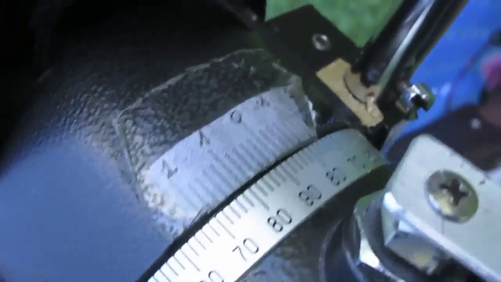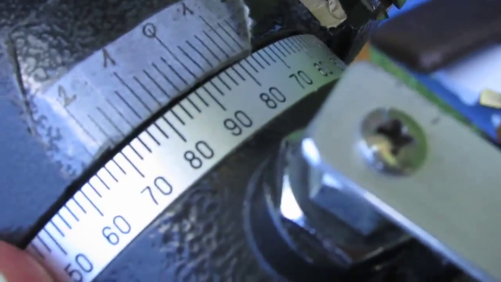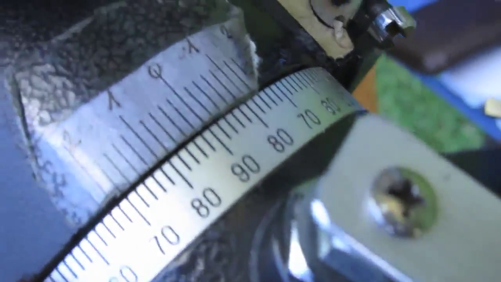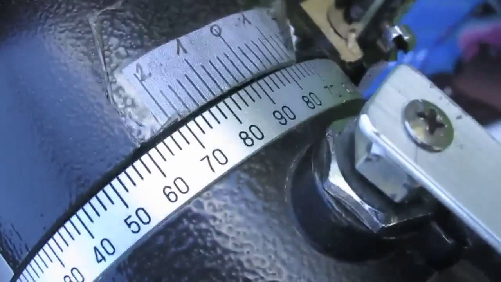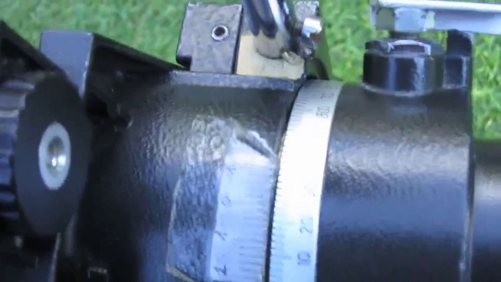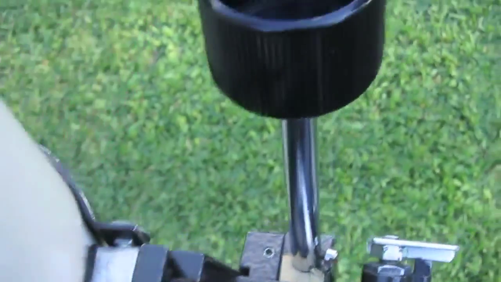Next step is that this adjustment ring should be exactly at 90 degrees, because it should point to the celestial pole. In this case, the South Pole, but in the Northern Hemisphere, the procedure is exactly the same. Now rotate the telescope until the declination axis is equal to your latitude, in this case 25 degrees south, and then in this direction the telescope should be exactly level, and yes, it is, so this is correct.